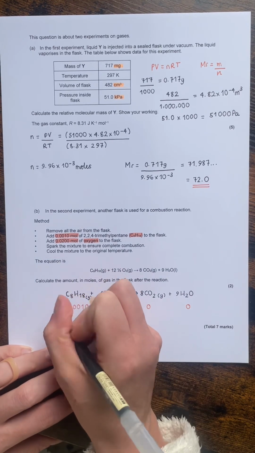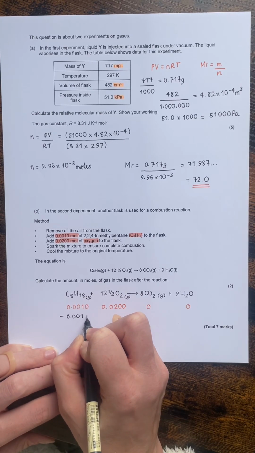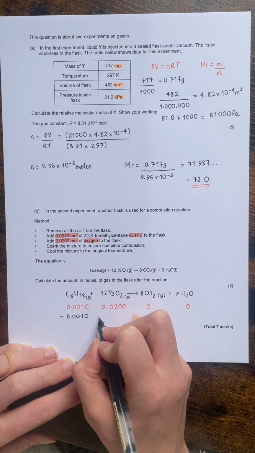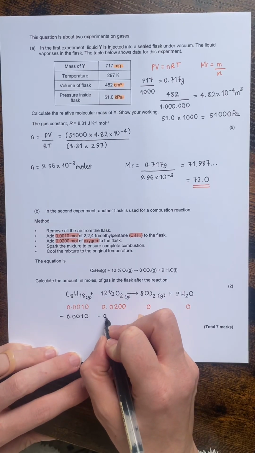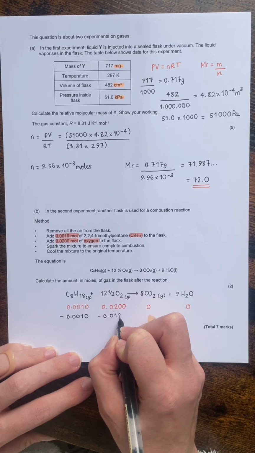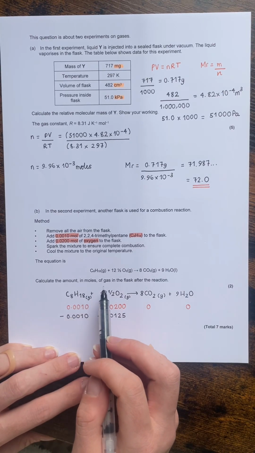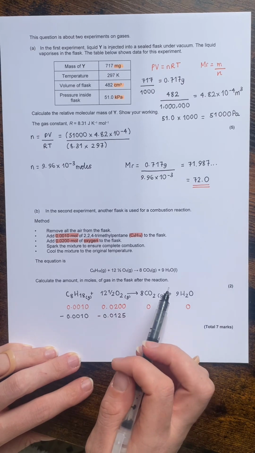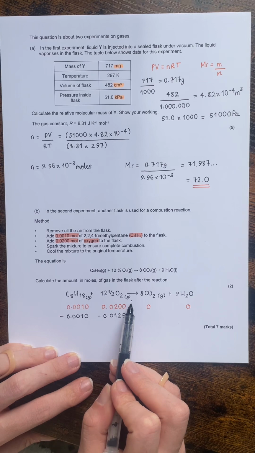One, because it tells us that all of the C8H18 will react away, but also it's going to enable us to work out how much of the O2 is in excess, and that's important because we have to work out the amount in moles of gas in the flask after the reaction, which will include any excess oxygen because that is a gas.